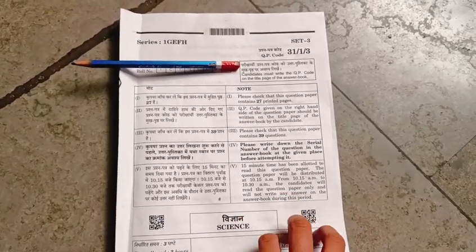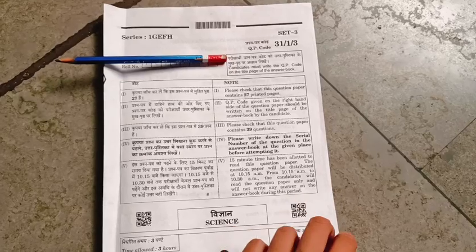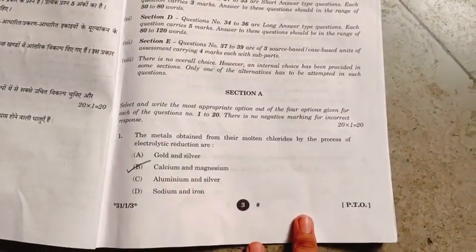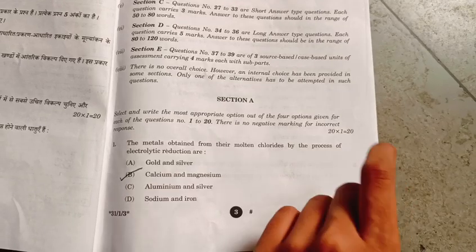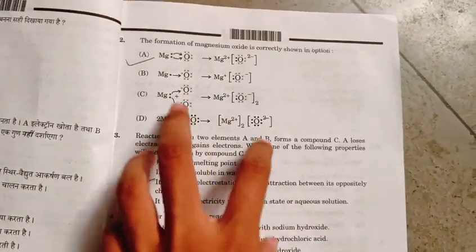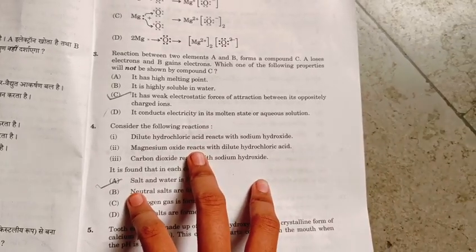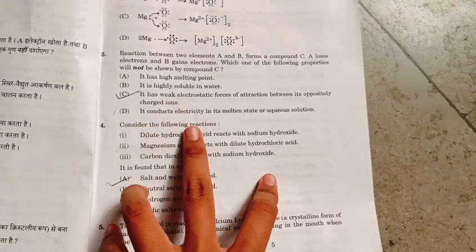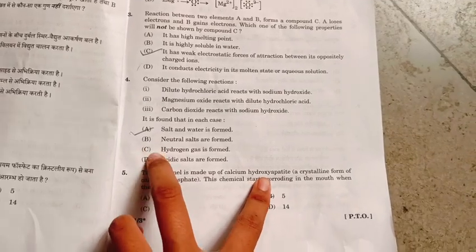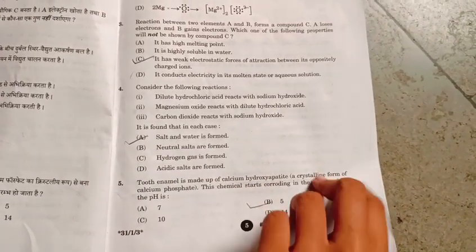Here are the answer keys of class 10 science board paper. This is set 3. Now let us see. First question. Answer is calcium and magnesium. Second one, option A is the right answer. Third one, option C. Fourth one is salt and water. Fifth one is option B.